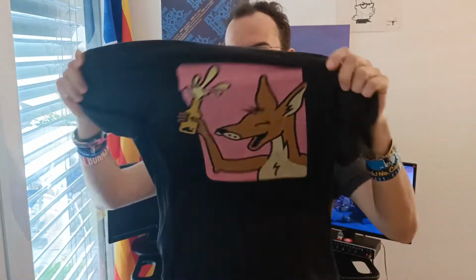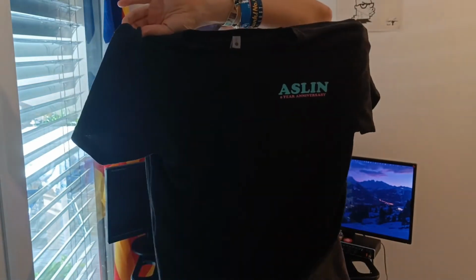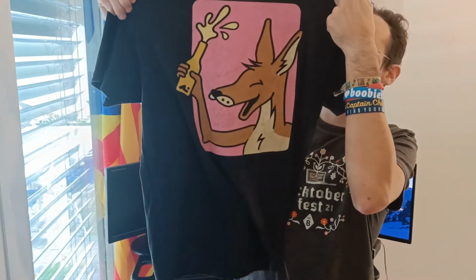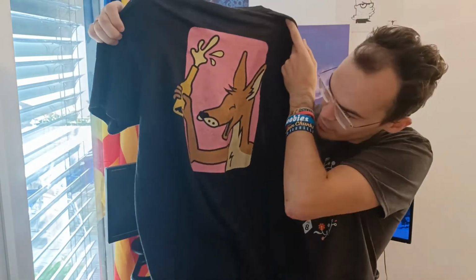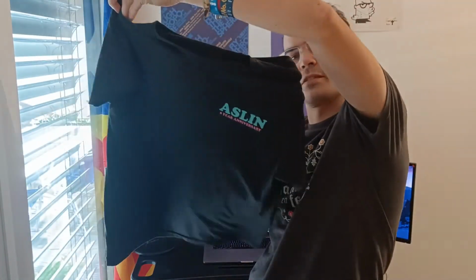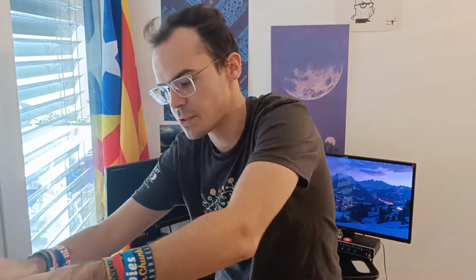I've got something very special for you. I've got this neat shirt here from Aslan. If you don't know about them, they're a very cool brewery in Virginia. And I thought it'd be cool to turn this really cool logo on the back here and the front here with the six-year anniversary into an SVG, and teach you guys a little bit about my SVG workflow when I work with SVGs with React.